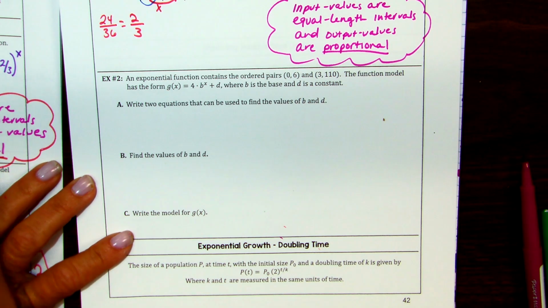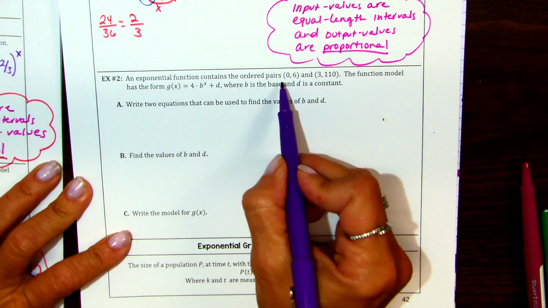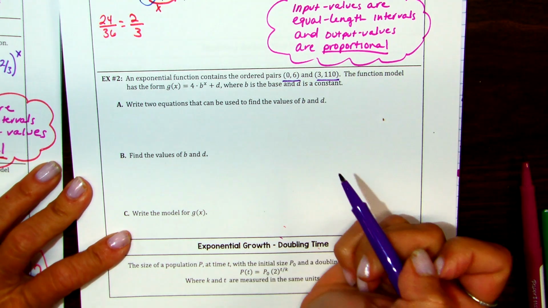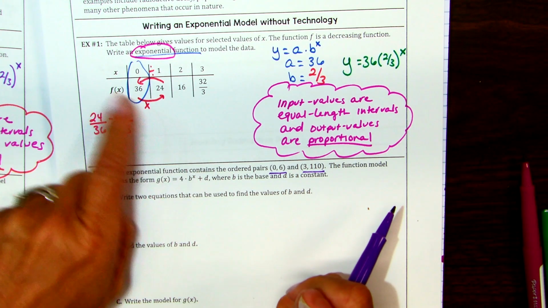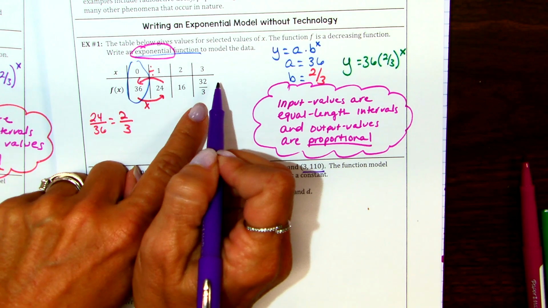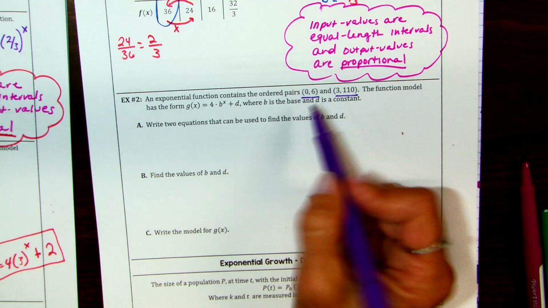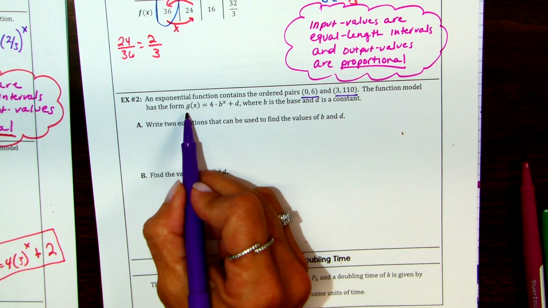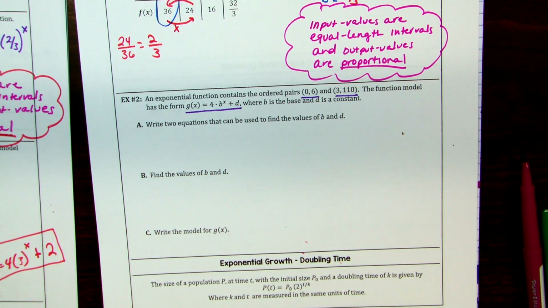Okay. So here we have an exponential function that contains these 2 ordered pairs. Kind of like what we just had a second ago. We had an exponential function with a whole bunch of ordered pairs, right? We had 4 ordered pairs, and we had to use that information to find that. Well, here we have 2 ordered pairs, and we want to use those 2 ordered pairs to write an exponential function in that very specific form, okay?